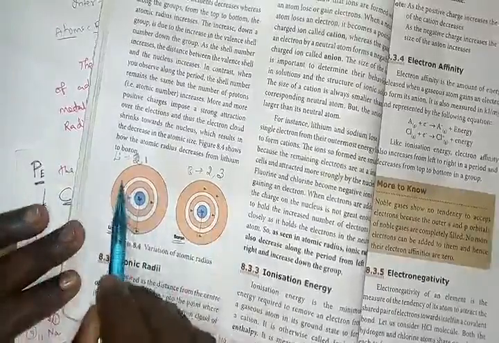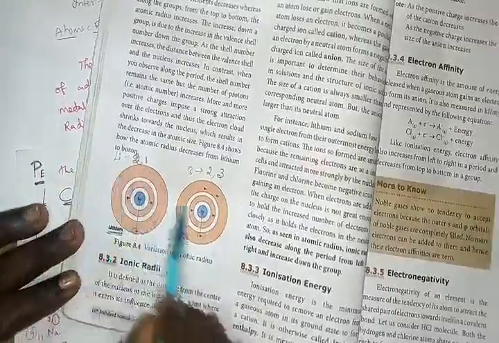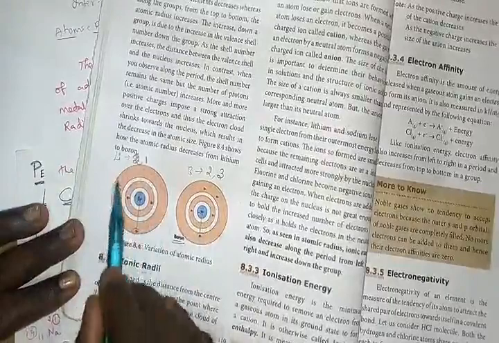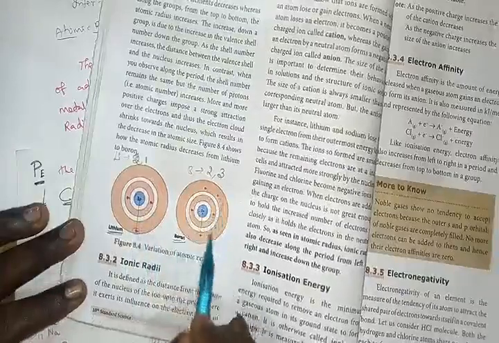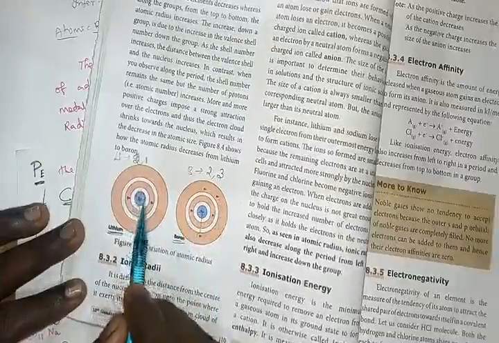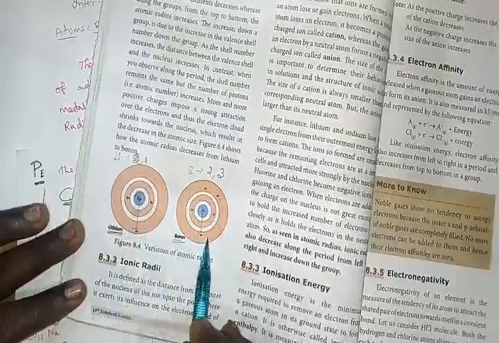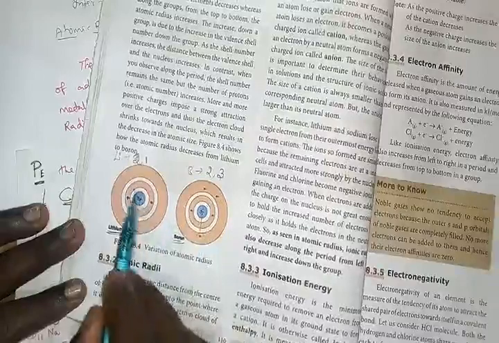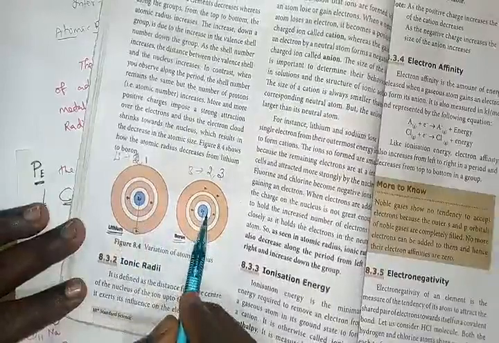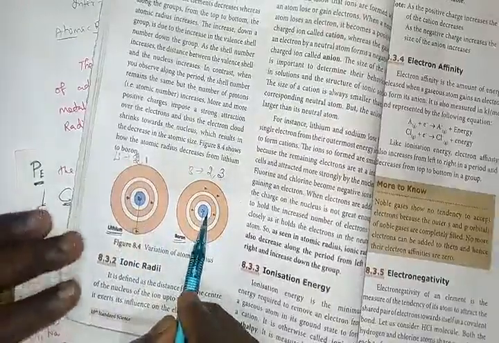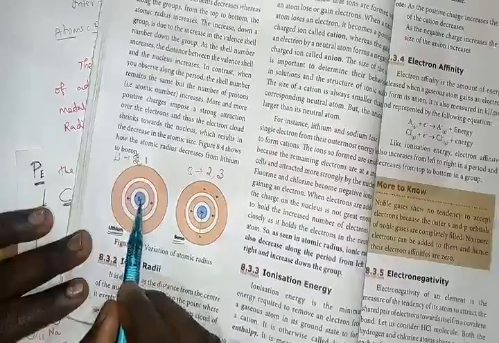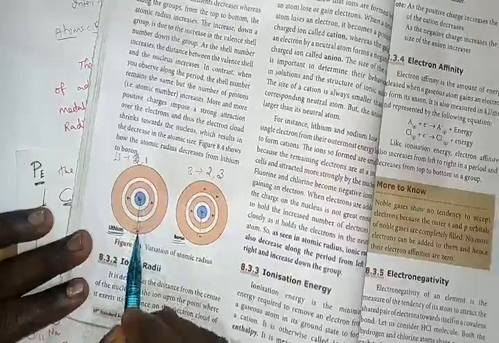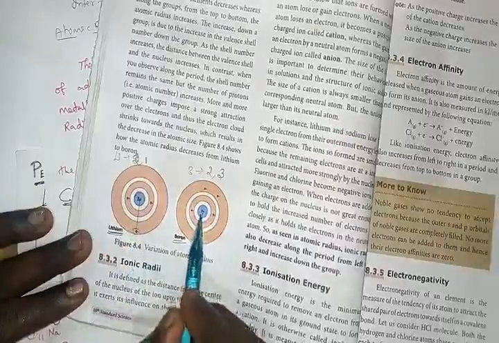But in both cases, the outermost shell electrons lie in the L shell, right? But the nuclear charge increases from lithium to boron. When the nuclear charge increases, the attraction power also increases. Remember, the 3 plus of lithium attracts the outermost electron less strongly than the 5 plus of boron.